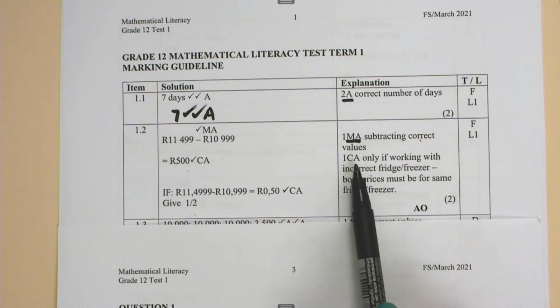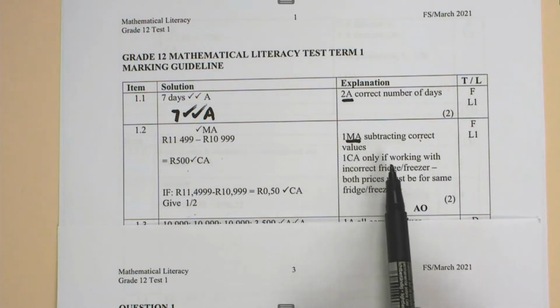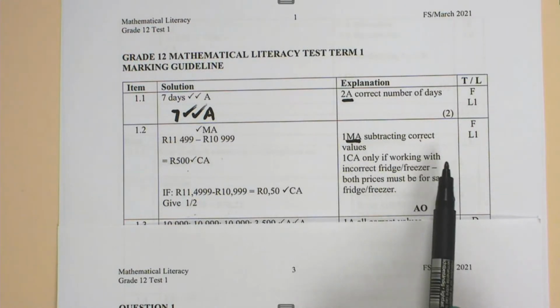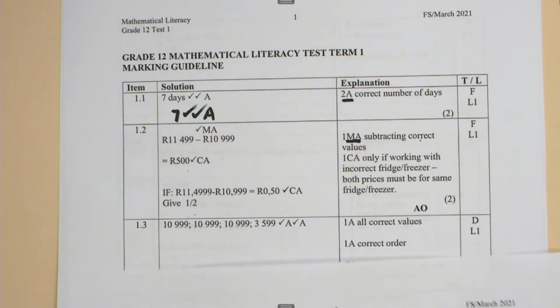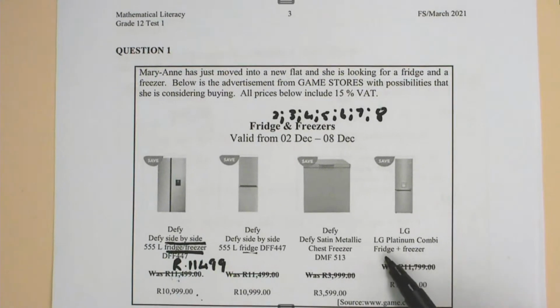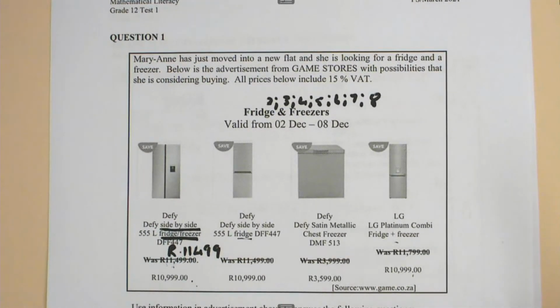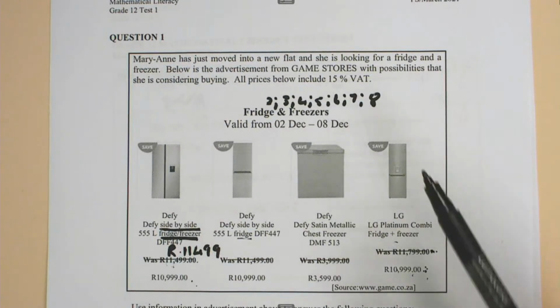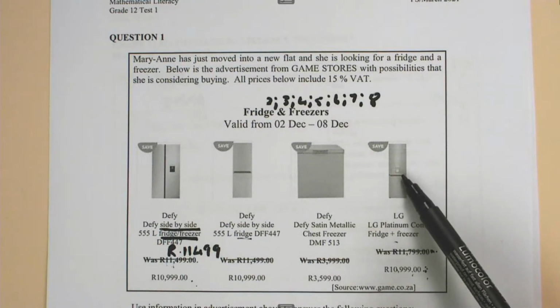Let us just take note that the CA can only be given if we are working with the incorrect fridge freezer. Both prices must be the same. So if you go and look, say for instance they work with the combi freezer and they are working with the price of 11,799 and they subtract 10,999 rand. You cannot give the method with accuracy mark, but you can see if they use both of these prices that are associated with the same appliance.